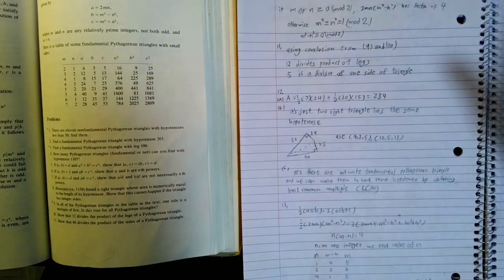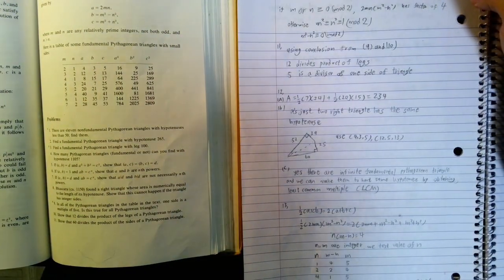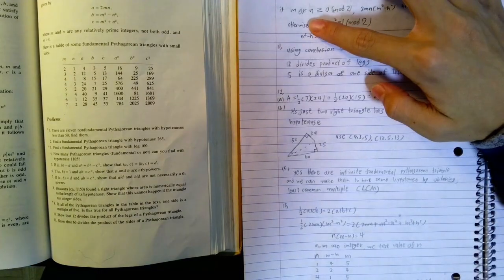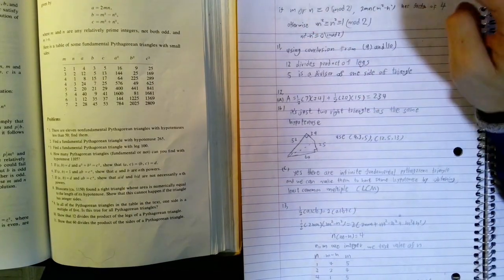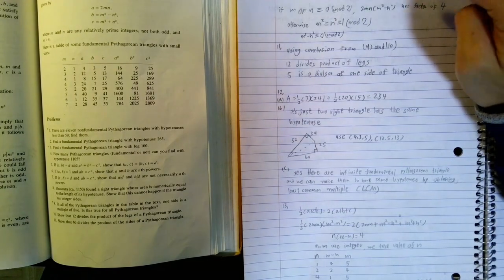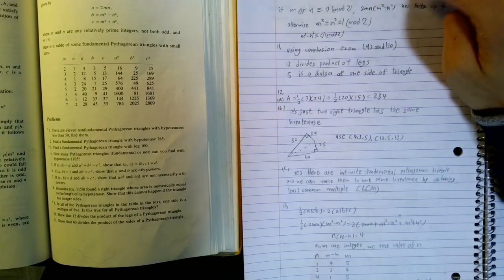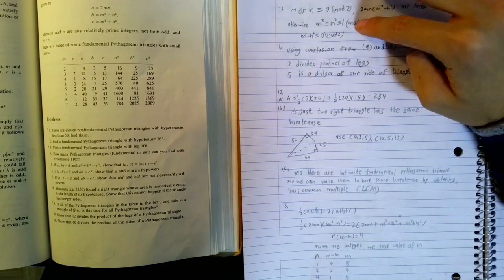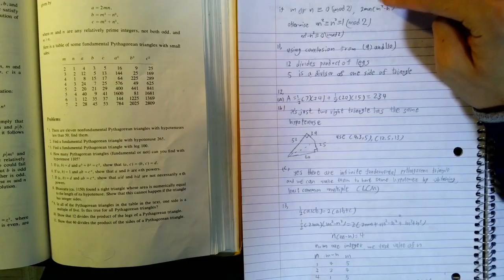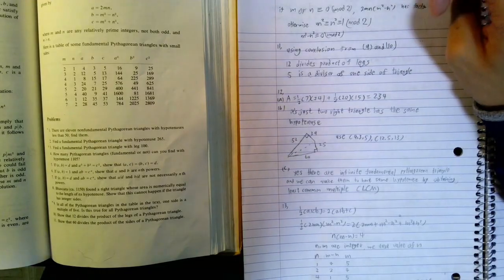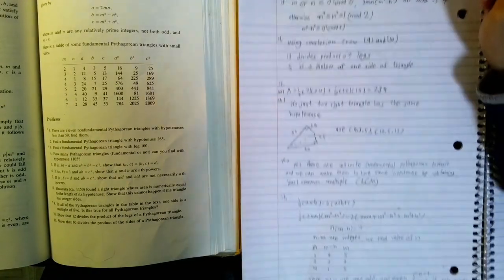Similarly for the factor of 4, if either of them is a multiple of 2, this thing is going to be a multiple of 4. If none of them is a multiple of 2, they're going to be congruent to 1, and this is going to be a multiple of 2, and the whole thing is going to be a multiple of 4.